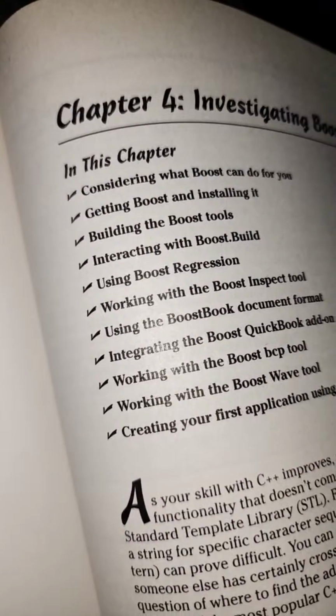Let me check the timer. How much time we got? Oh, not enough time, less than 2 minutes. So that's it for my reading for today.